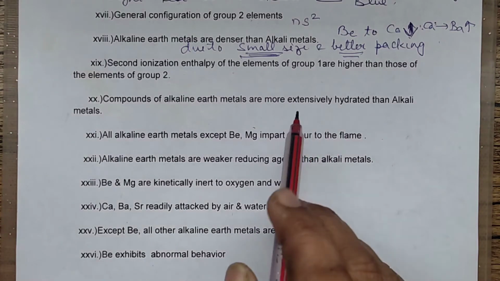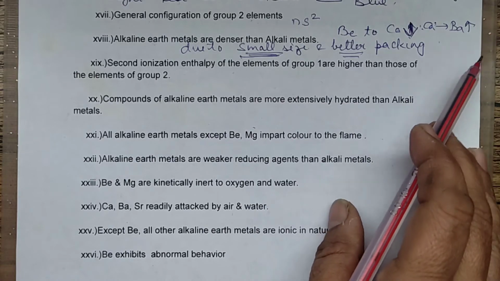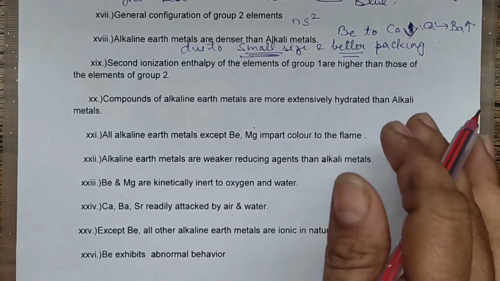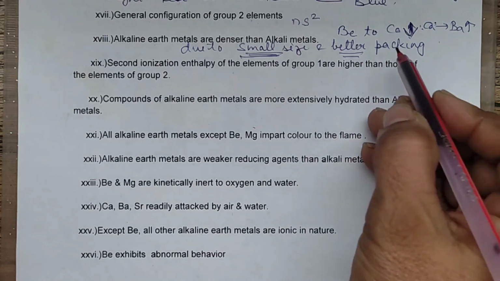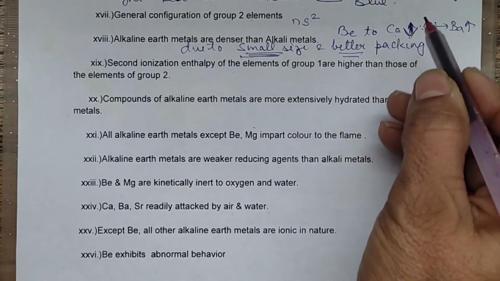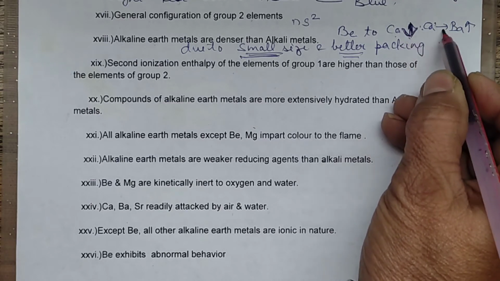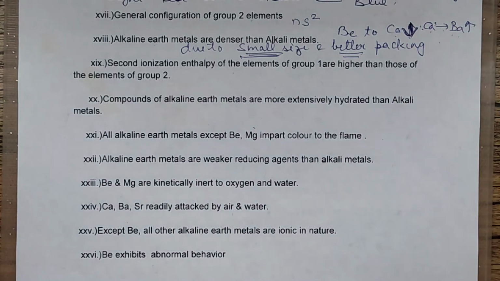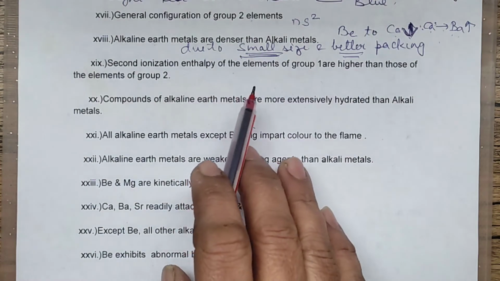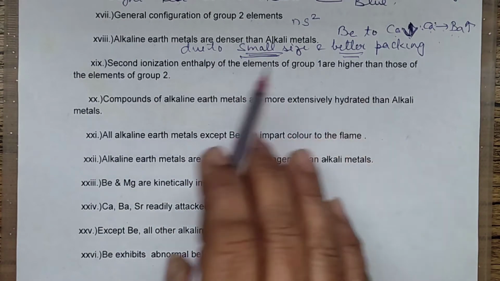The density decrease from beryllium to calcium is mainly because of decrease in the packing in their lattice. The packing becomes not effective from beryllium to calcium. That is why the density is decreasing from beryllium to calcium, and after that, from calcium to barium, density increases.